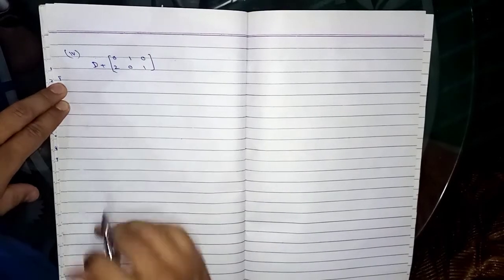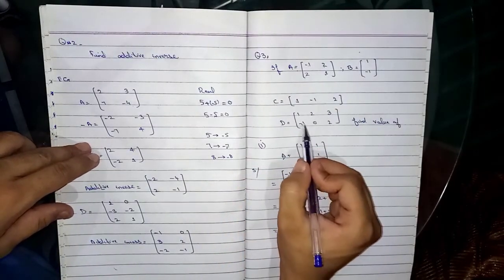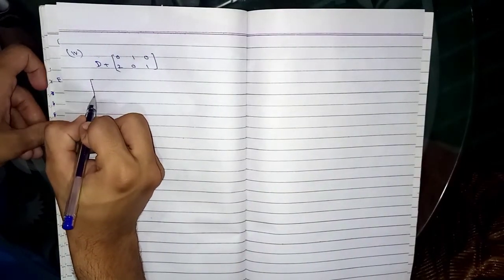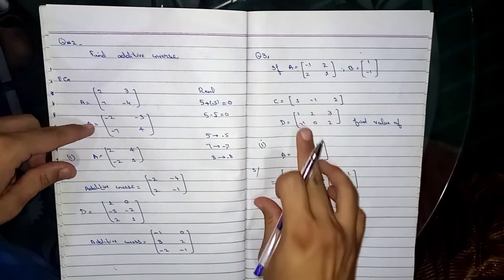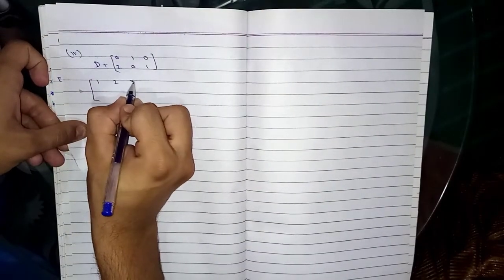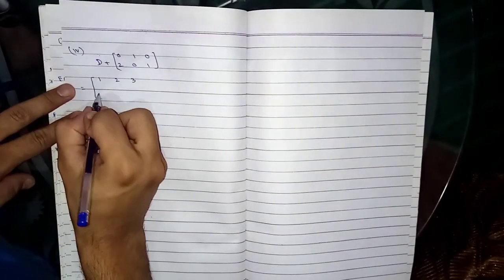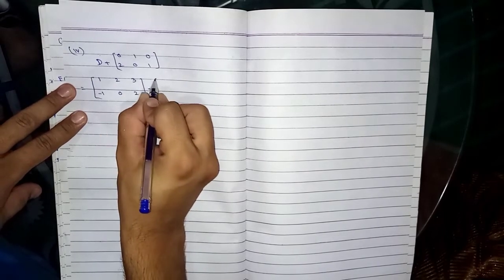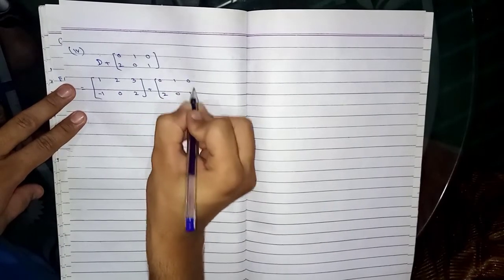Simply, the notation of D is given, put the value of D. What is D? 1, 2, 3, -1, 0, 2. Put its value. Instead of D, I will write its matrix: 1, 2, 3, -1, 0, 2, as given in the question. So I add them to 0, 1, 0, 2, 0, 1.